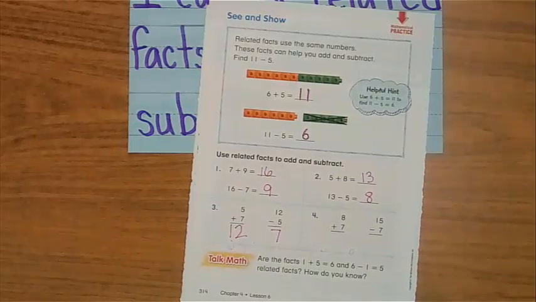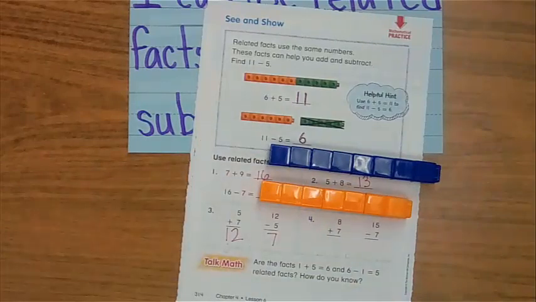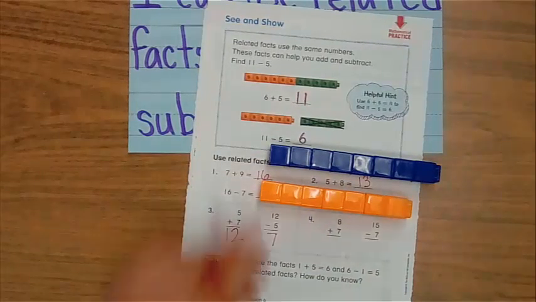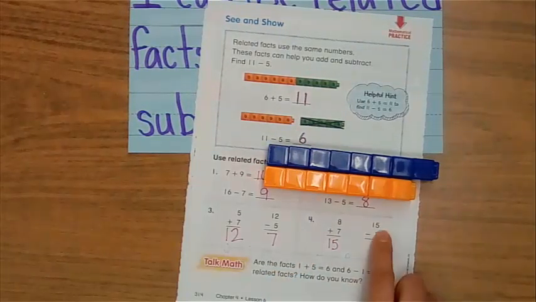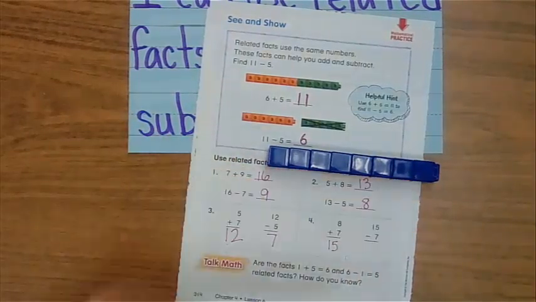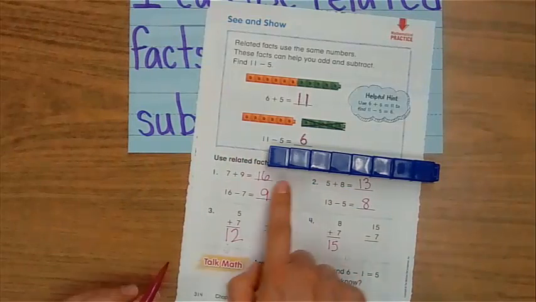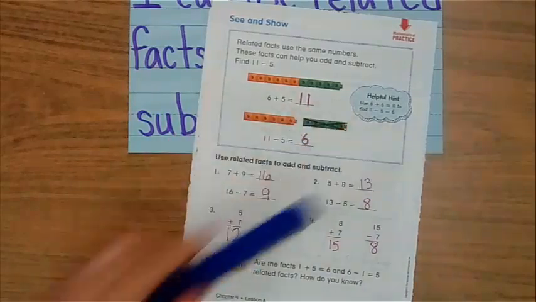All right, now let's do the next one. And it says 8 plus 7. Okay, so 8 plus 7. So let's see, let me get 8. Let me get 7. What is 8 plus 7? If I count all of those blocks, that makes 15. So now if I have 15 blocks and I take away 7, so let me take away the 7, how many blocks do I have left? I have 8 blocks. Okay, great.